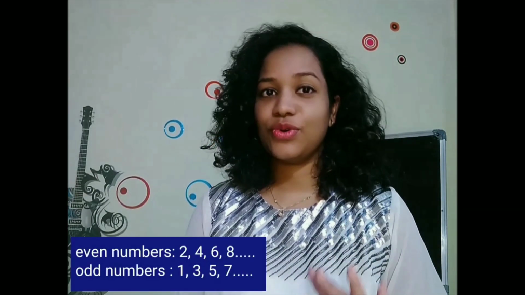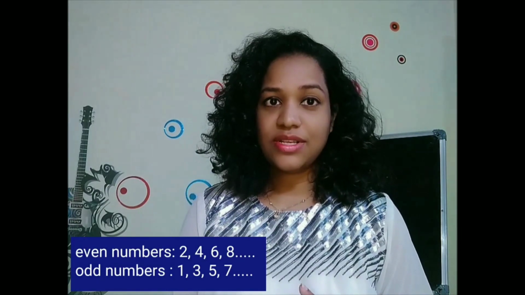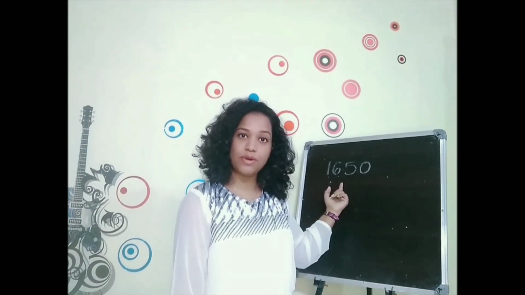I am very sure that you all are familiar with odd numbers and even numbers. If it's true, give me a thumbs up. Counting numbers which are exactly divisible by 2 are called even numbers and which are not exactly divisible by 2 are called odd numbers. Can you tell me one example for even number? 2, 4, 6. Yes, correct. Now, can you give me example for odd numbers? 3, 5, 7. Yes.